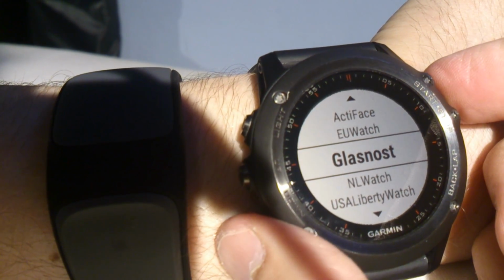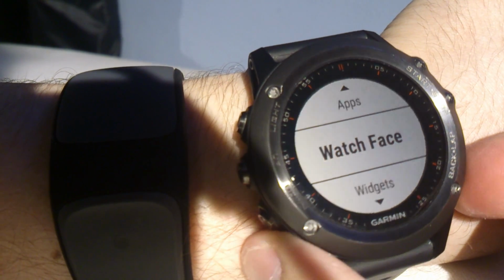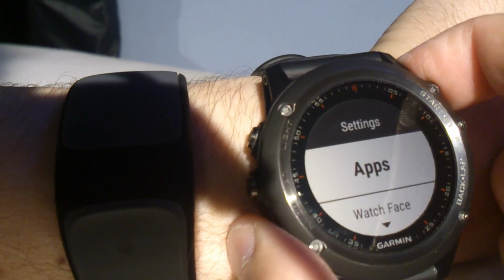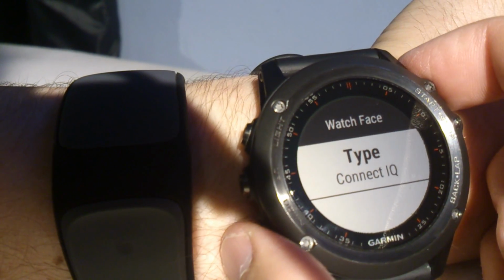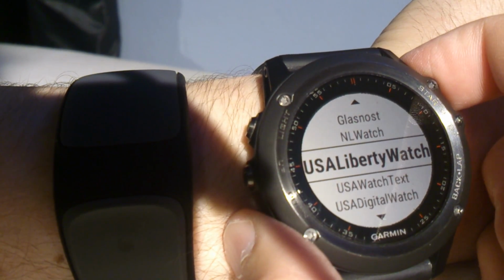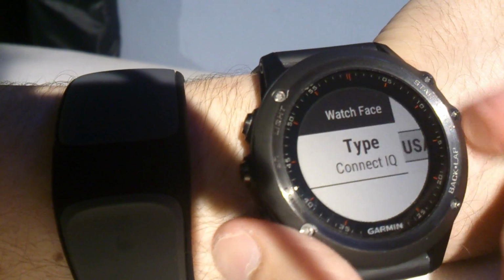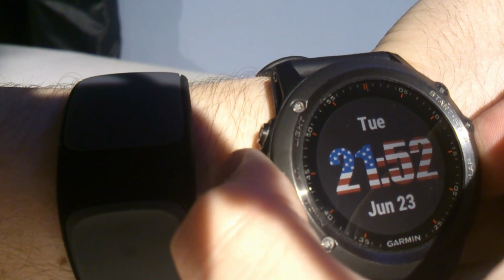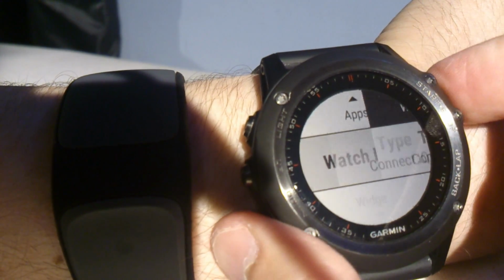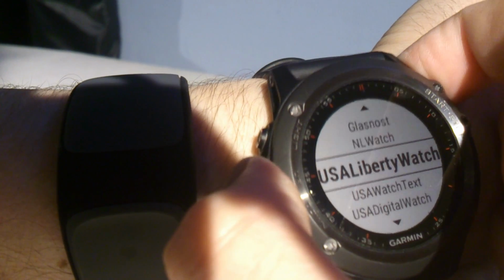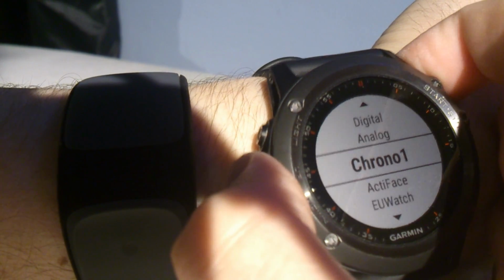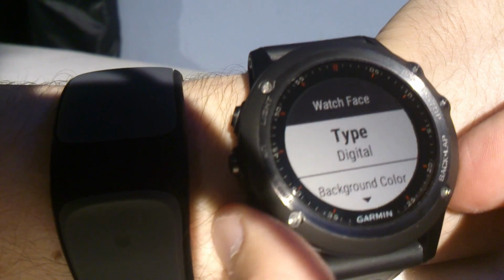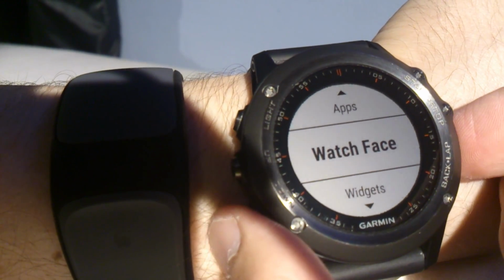Another one, fun watch faces are available like this one, with Soviet symbols. Or for example this one with US flag. Let me switch it back to digital. That's all for watch faces. Widgets.